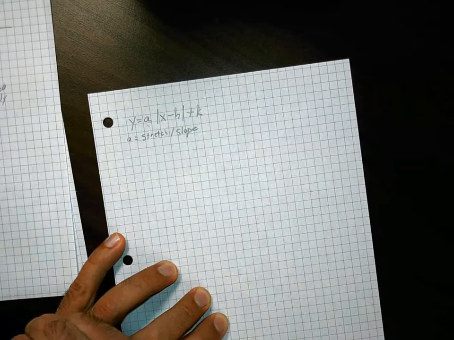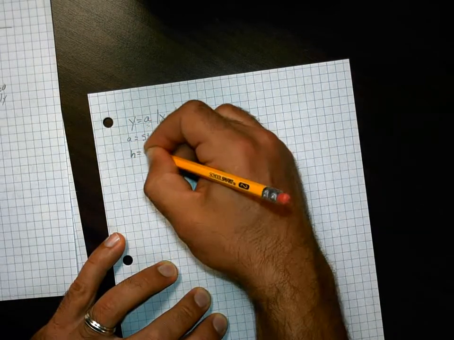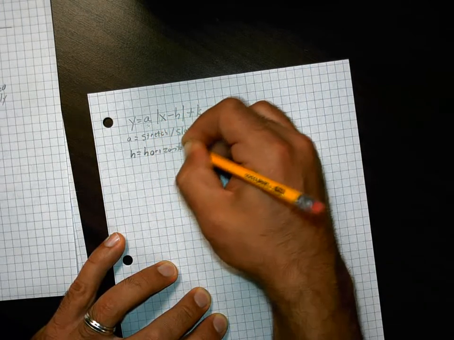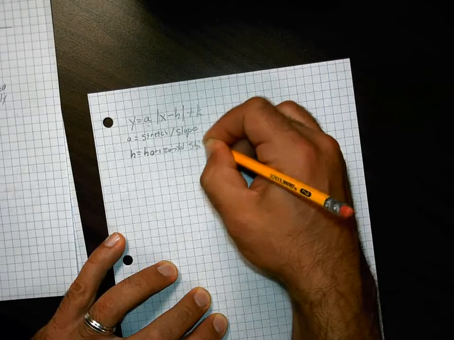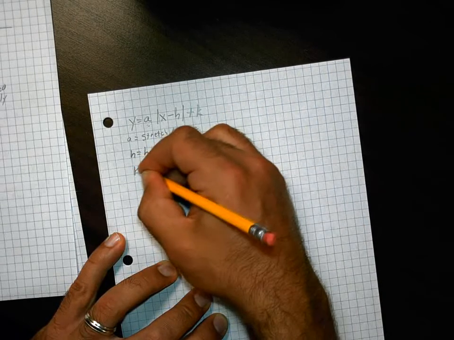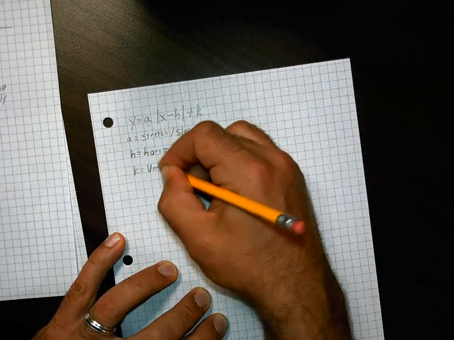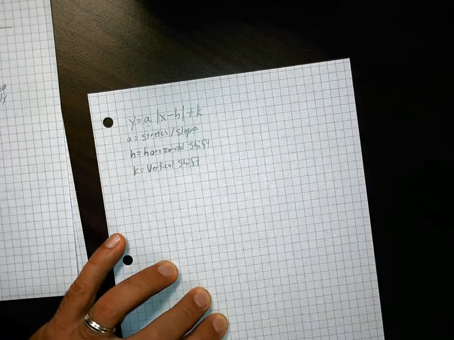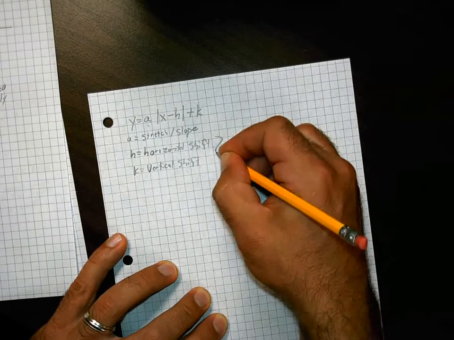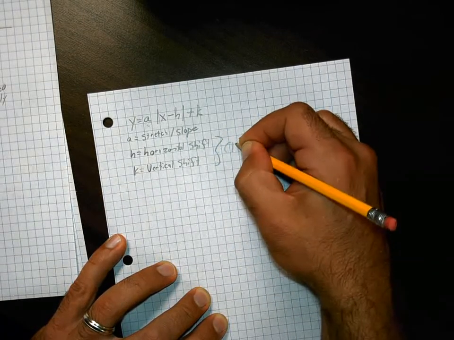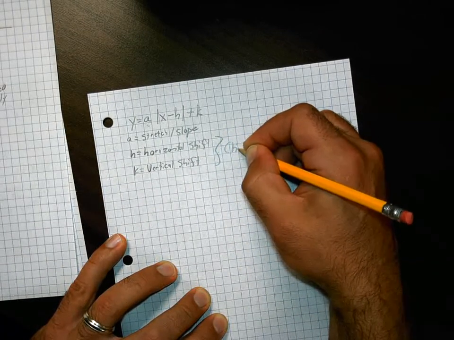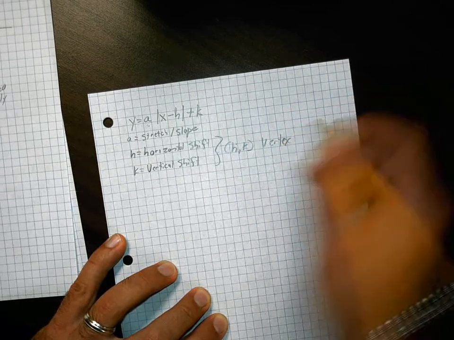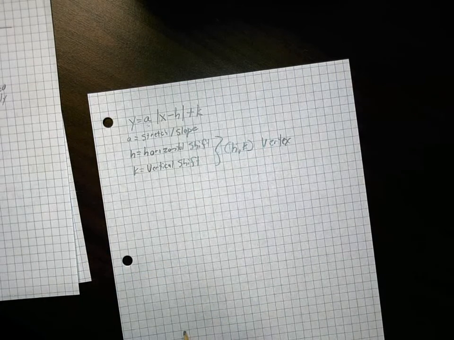Slope of the graph. The H is the horizontal shift. And the K is the vertical shift. Okay, and combining those, the coordinate H, K is my vertex. So this is going to make life easy to graph these equations.